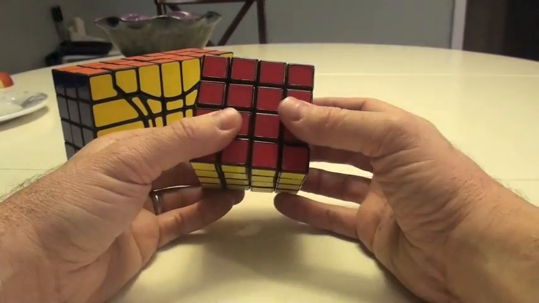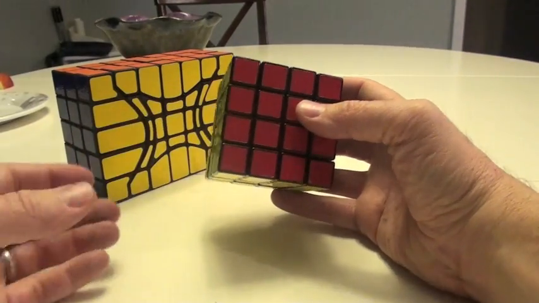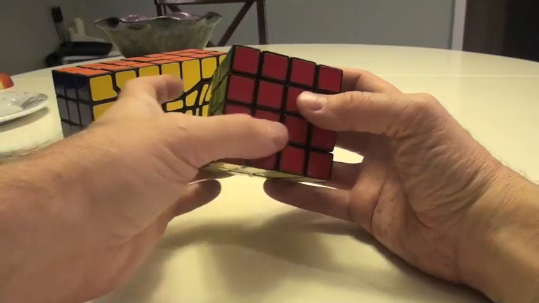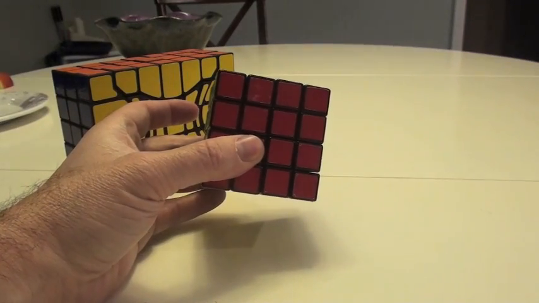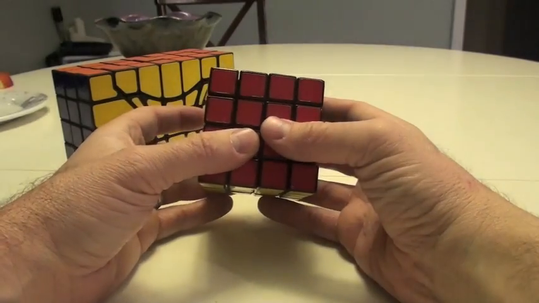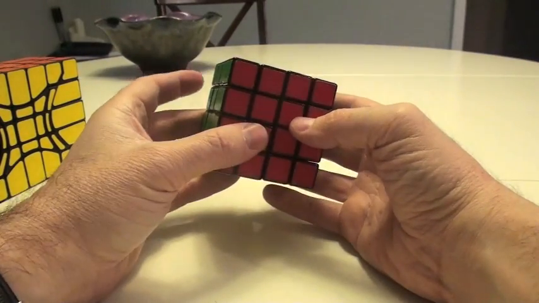This actually is the same technique that you'd use for like a Siamese 4x4. If you were to take two 4x4s and put it out, pluck this out and put it in over here, you'd have a Siamese 4x4. Or you can have a bandaged puzzle, a bandaged 4x4. But my challenge is this: scramble it and solve it in this configuration.